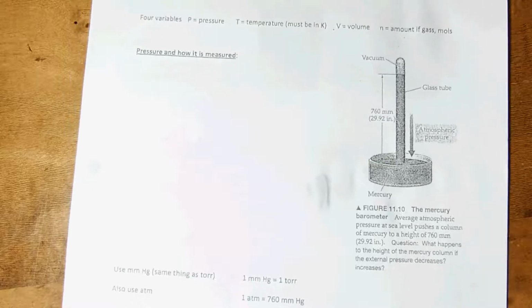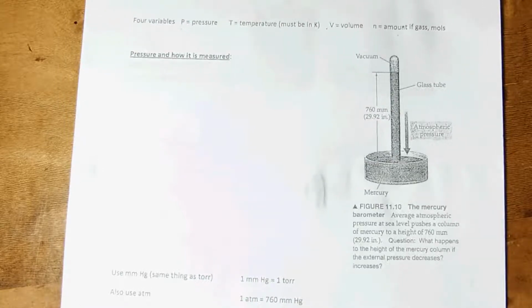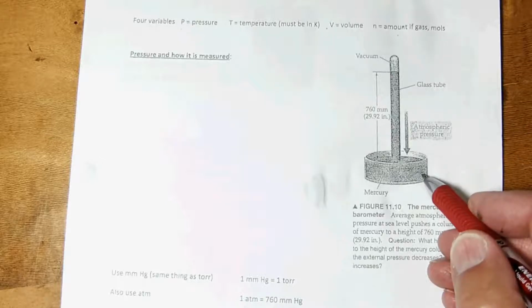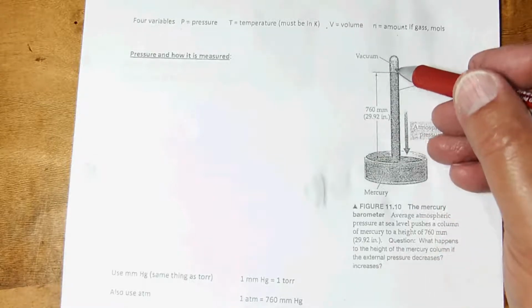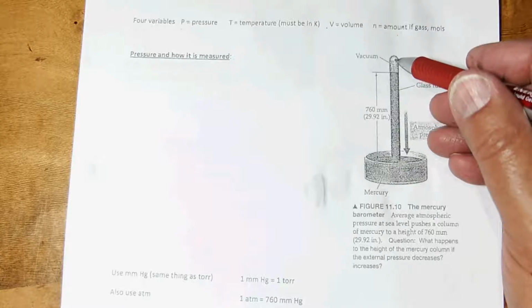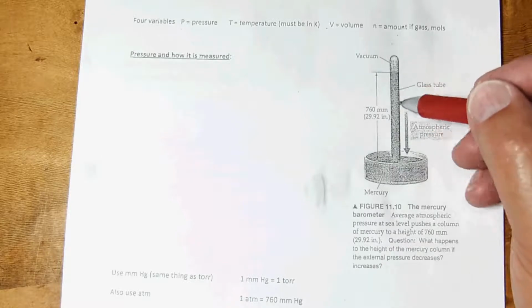Now, the classic way of measuring pressure is with a barometer. That's pictured here. The way this is set up, this is liquid mercury. Mercury is a liquid metal. It's very, very dense, quite heavy. You start with a long, thin tube that's completely filled with mercury, 100% filled up.